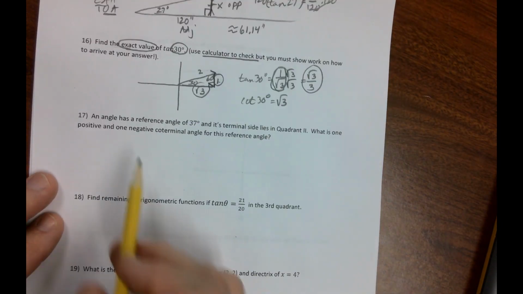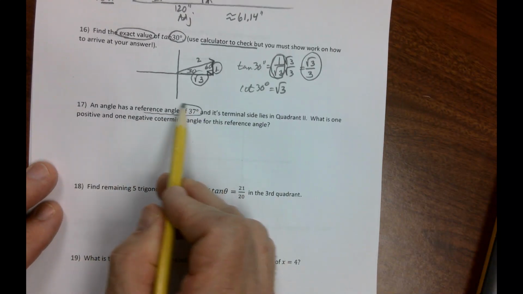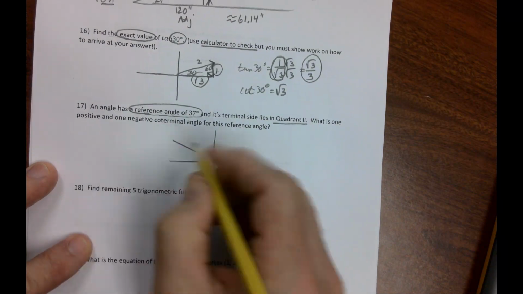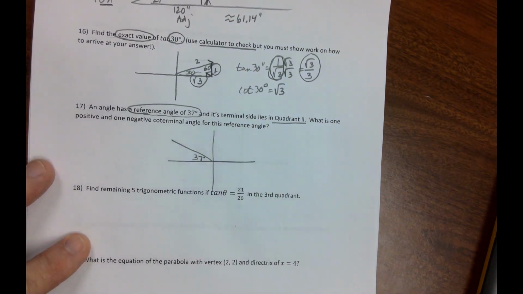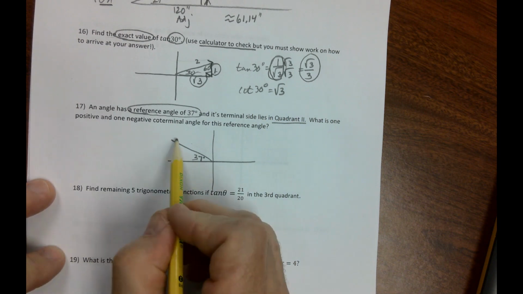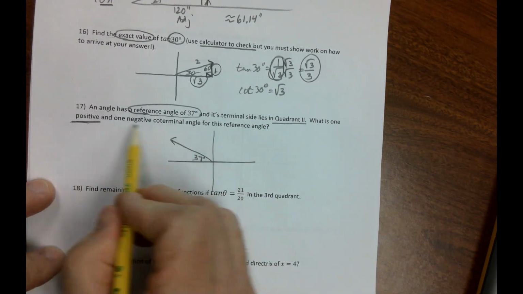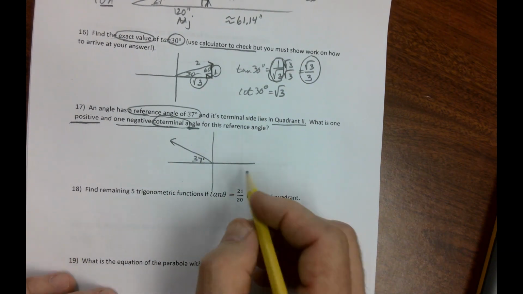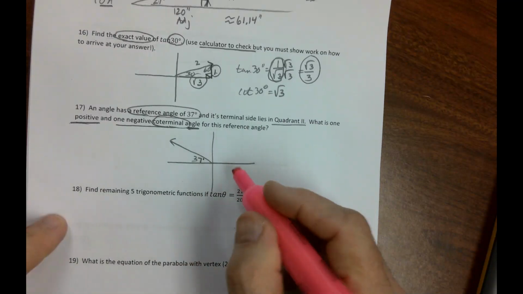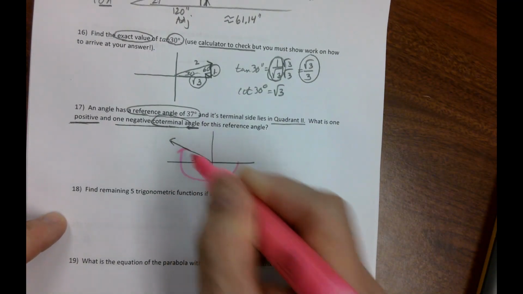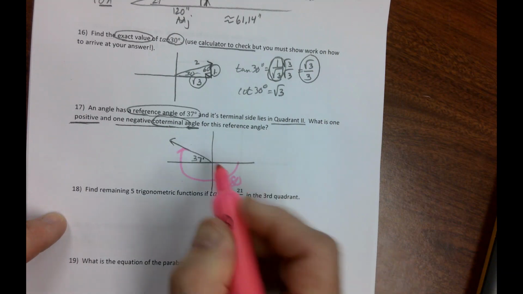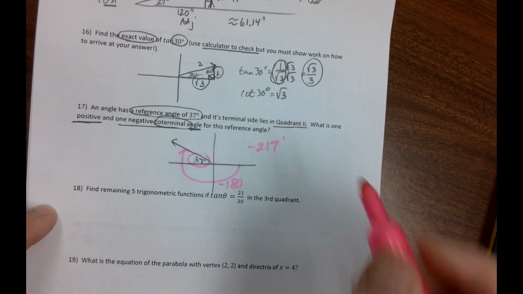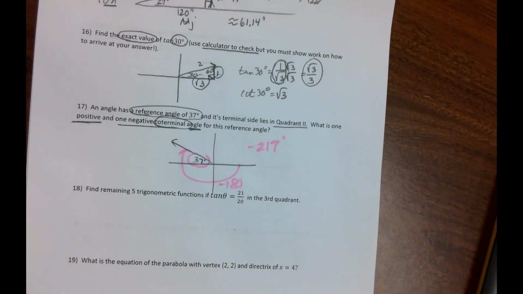Okay. An angle has a reference angle of 37 degrees in the second quadrant. So that's talking over here. Try to get my drawing somewhat accurate. What is one positive and one negative coterminal angle? Well, that means you spin it and it ends up at the same spot. So I'm going to go with the negative first. So that's a negative 180 plus the 37, so that'd be negative 217 degrees. There's the negative one.